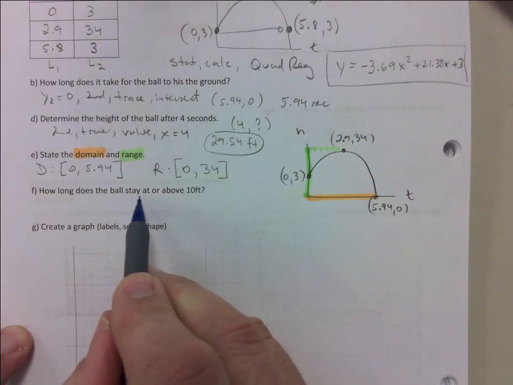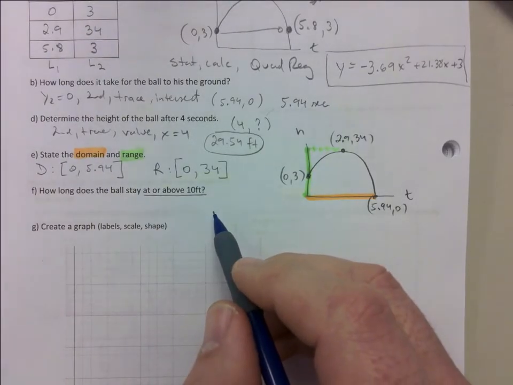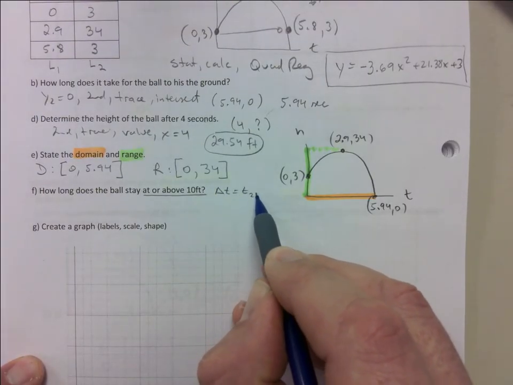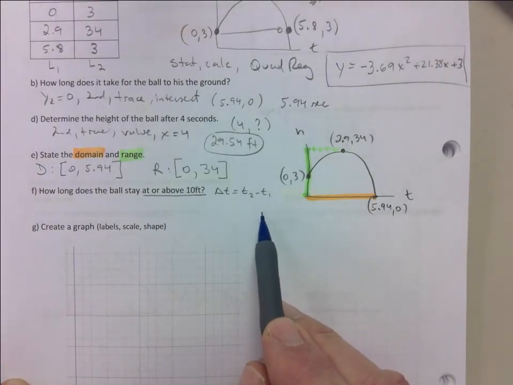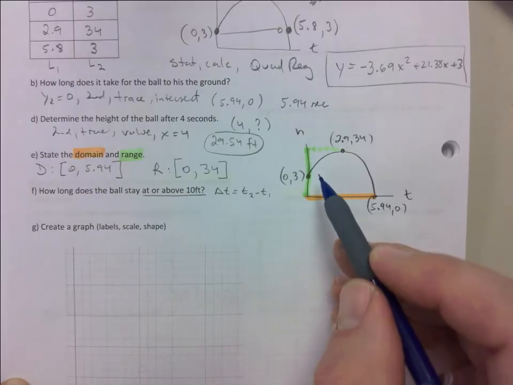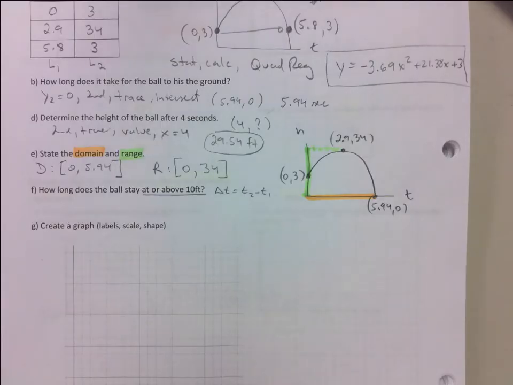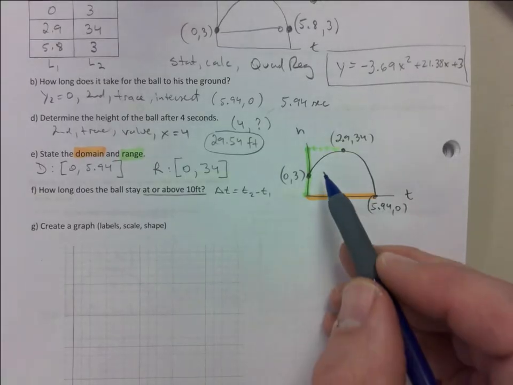How long does the ball stay at or above 10 feet? What do you think is going to happen here? This is a delta t situation where you have to figure out both of the instances that it happens. Slow down, Mr. Dirksen, I'm still copying. Okay, fine. Catch up to me here. I can't go too slow because then we just won't cover everything, but I also can't go too fast because then I'm losing you guys, right?